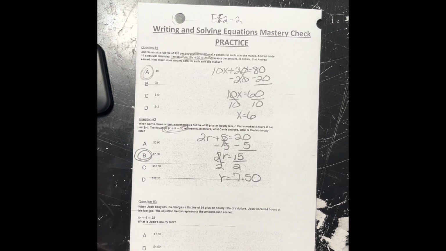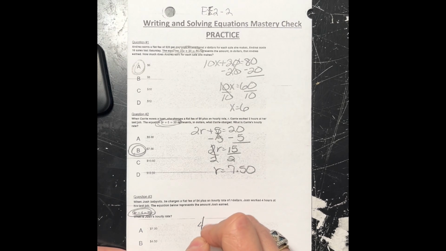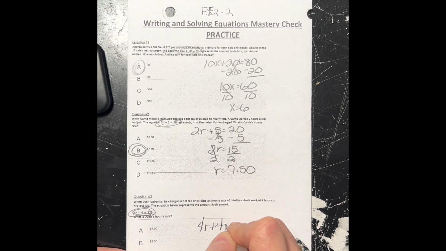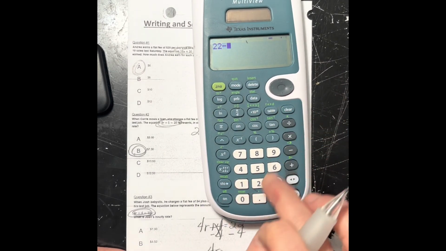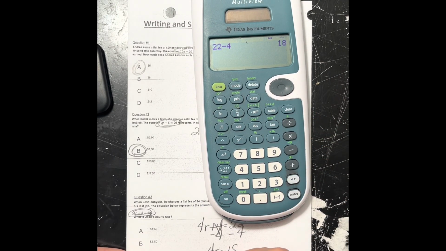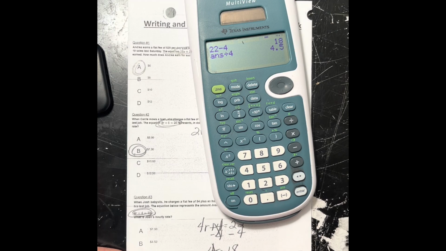When Josh babysits, he charges a flat fee of $4 plus an hourly rate. Josh worked 4 hours at his last job. The equation below. Oh, yes, gave me the equation. 4R plus 4 equals 22. Subtract 4 from both sides. 4R equals 22 minus 4. My brain is hurting. Divide both sides by 4. R equals $4.50. B.